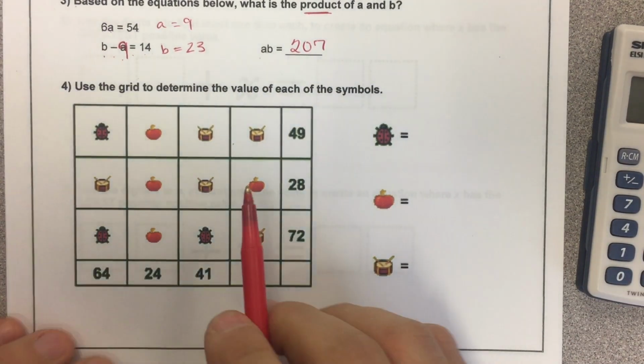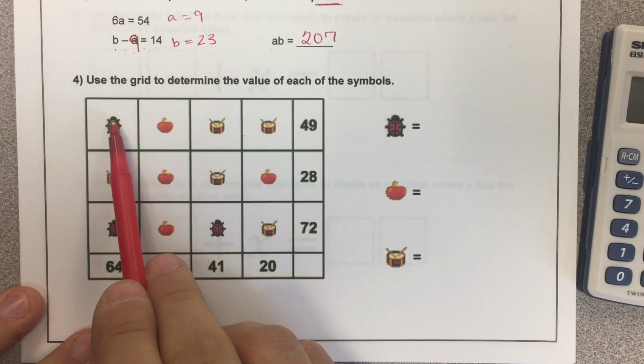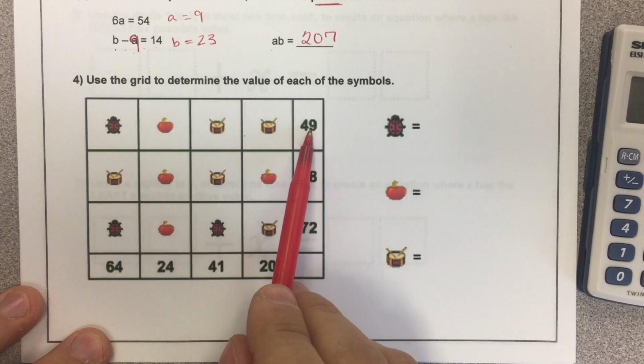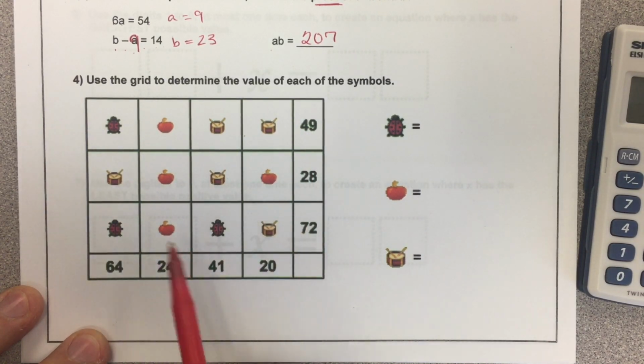Down here, it's kind of like solving by inspection and different strategies as well. So across here, this plus this plus this plus this equals 49. These are 28. The sum of these are 72. The sum of these are 64, and so on.